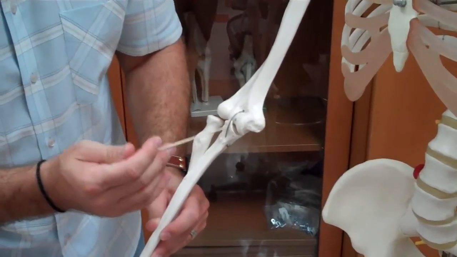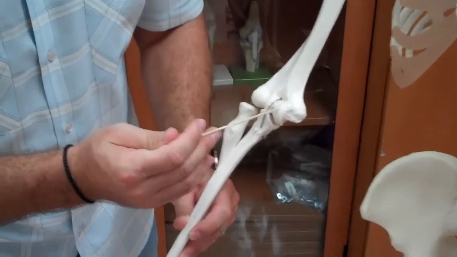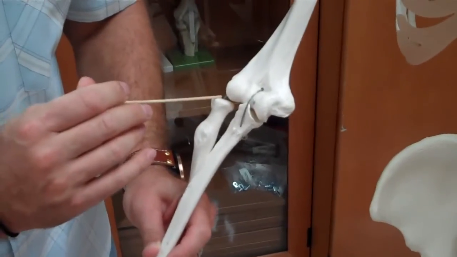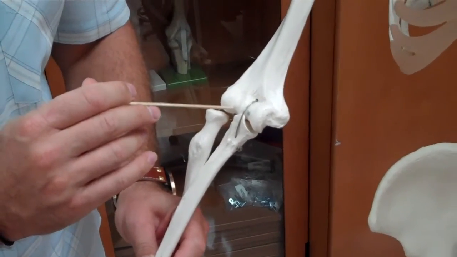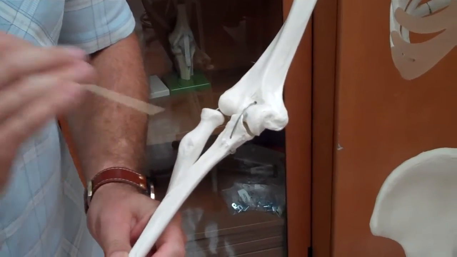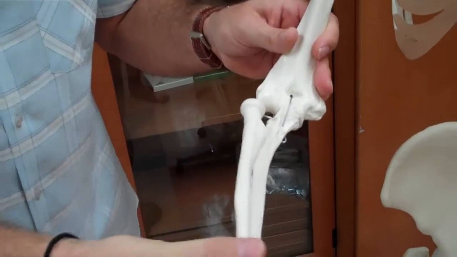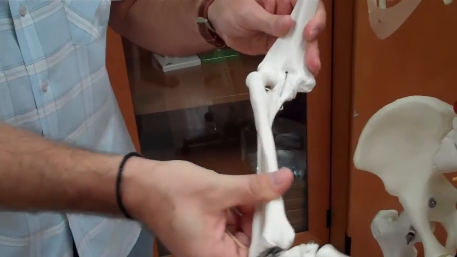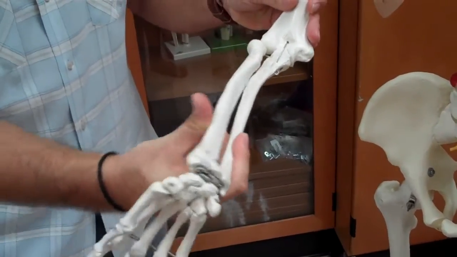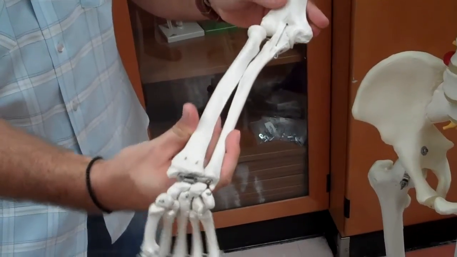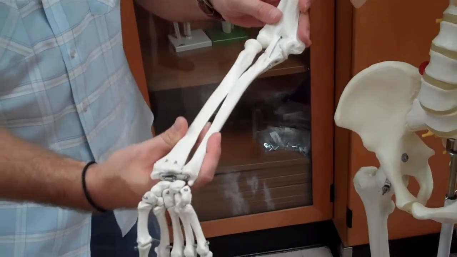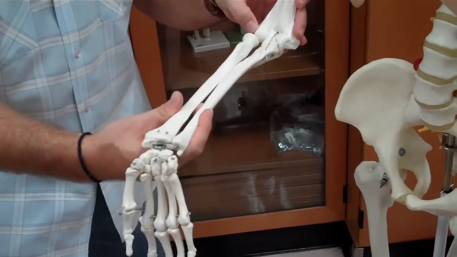Articulating with the ulna, we have the trochlea, and articulating with the head of the radius is the capitulum. The capitulum and head of the radius, that joint is what allows for this motion, which is rotation of the forearm, which supinates and pronates the hand. It's that round head of the radius articulating with the capitulum that allows for that action.